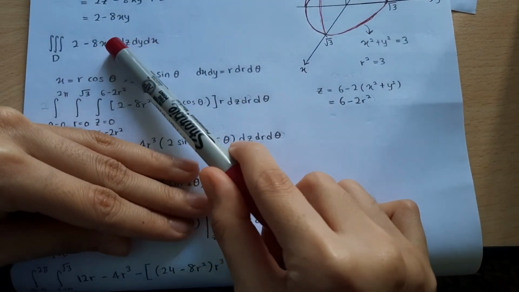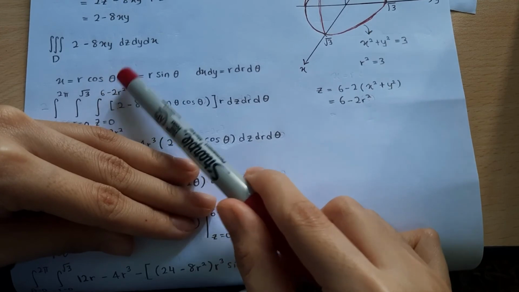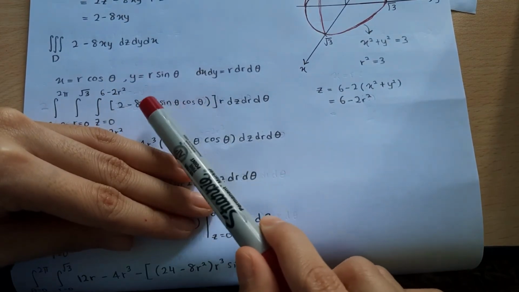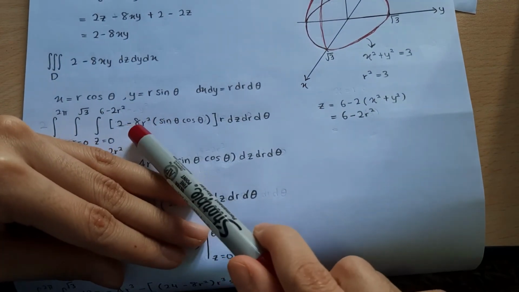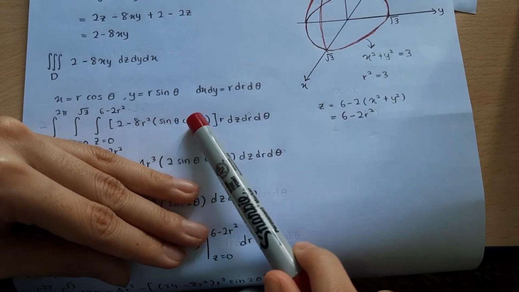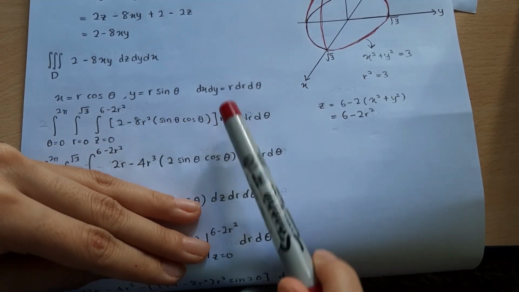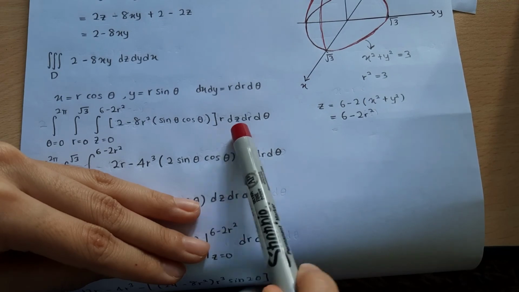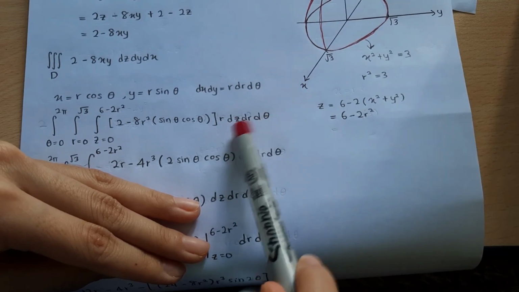For x and y, we substitute r cos theta and r sin theta. So we will get 2 minus 8 r squared sin theta cos theta, times r, dz, dr, and d theta.